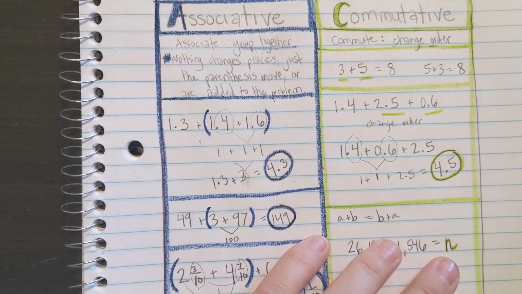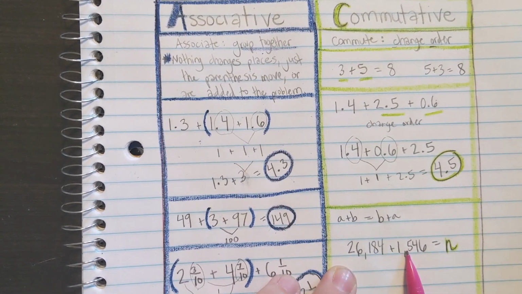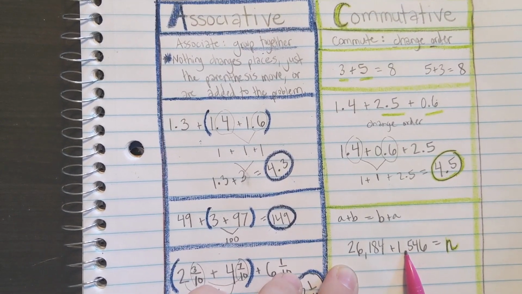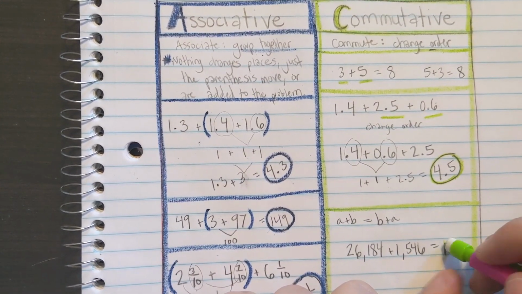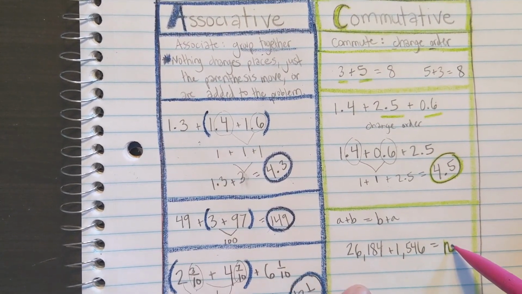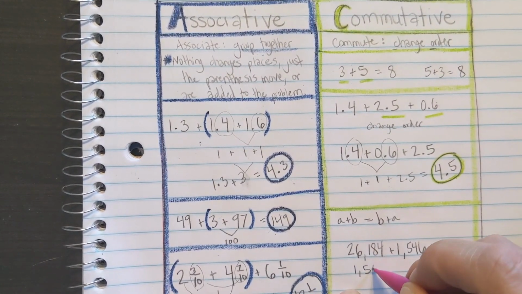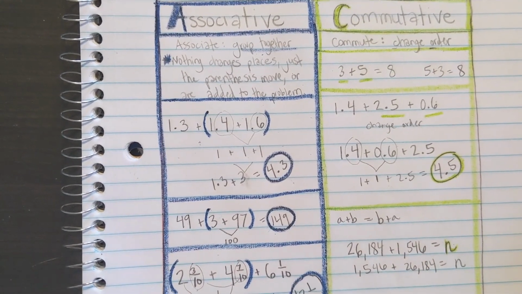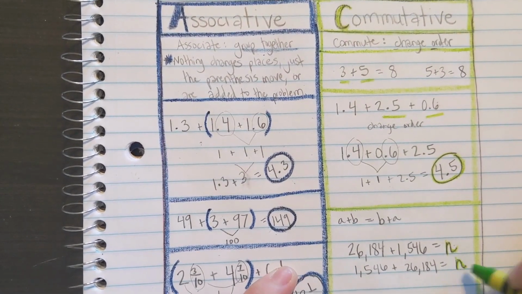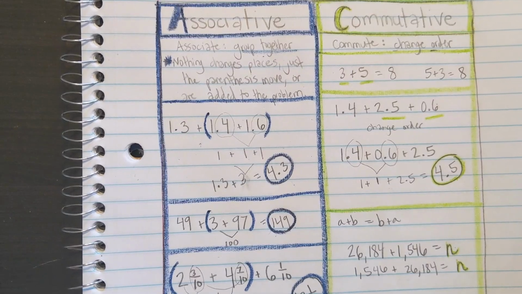Then what that really means is that I could say it like this: so is 1,546 plus 26,184, I'm reversing the order, changing the order, that is also n. See, look at that. I can just swap the two and it equals n.